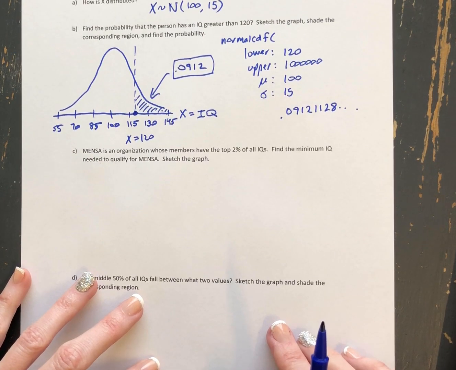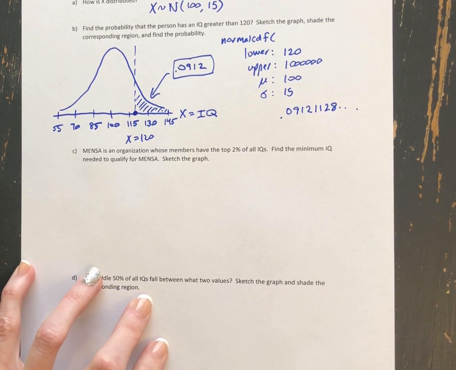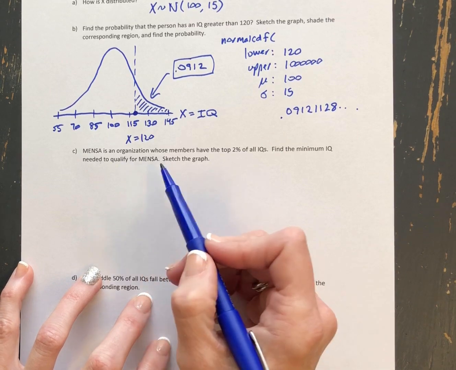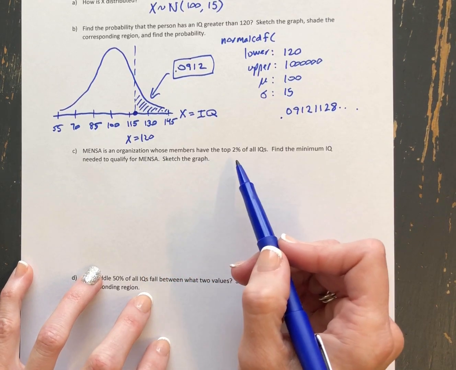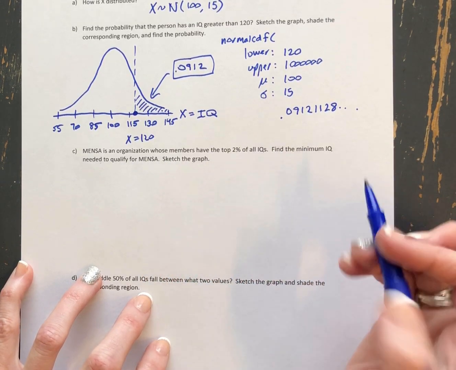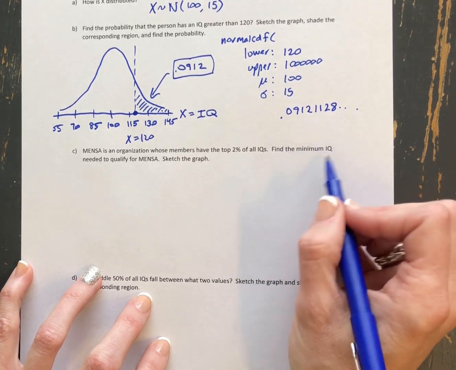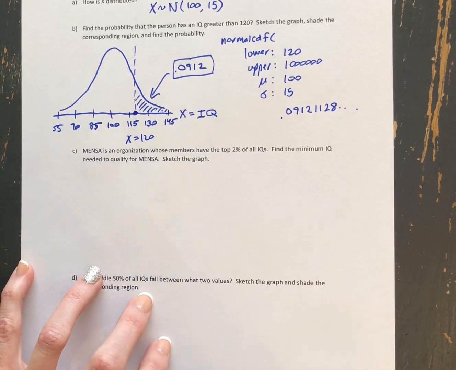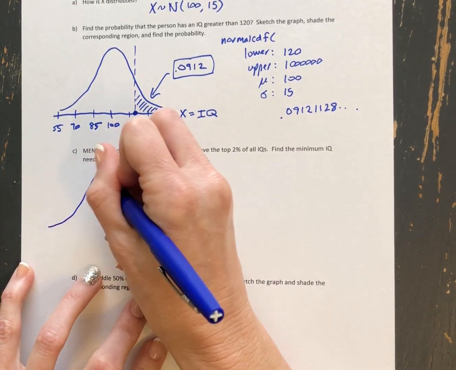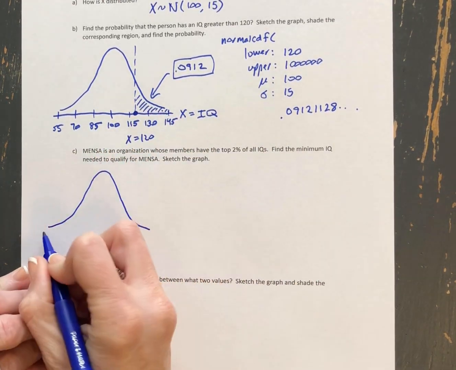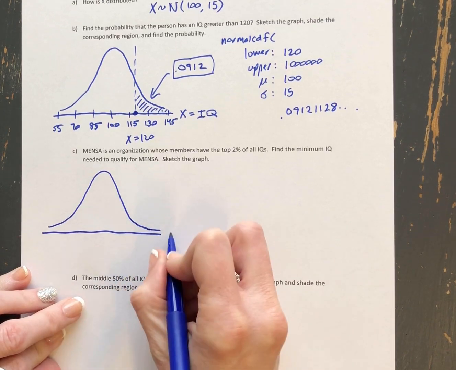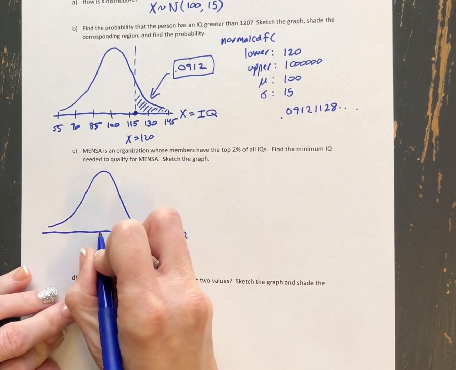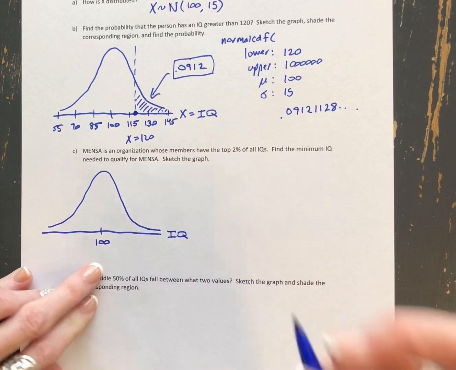Moving on here to part C, we are told that Mensa is an organization whose members have the top 2% of all IQs, and we're asked to find what that minimum IQ score is that you need to qualify for Mensa. So again, we're looking at IQ scores. We know they're centered at 100.